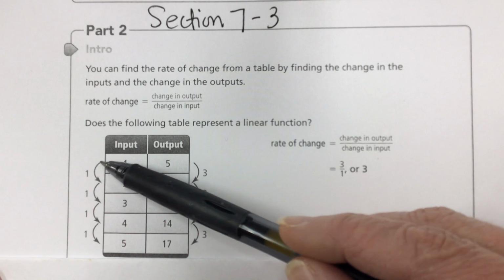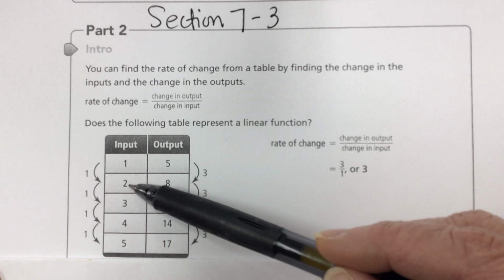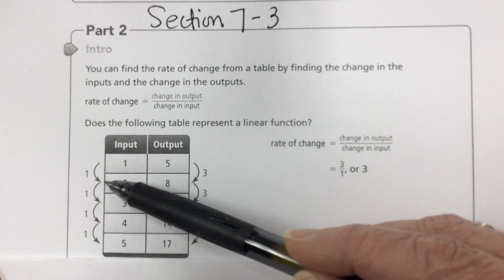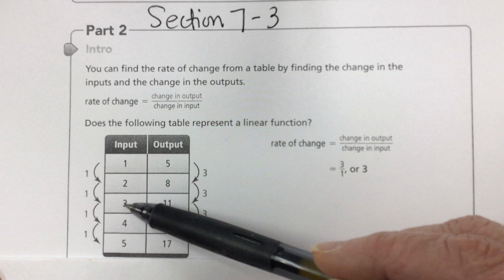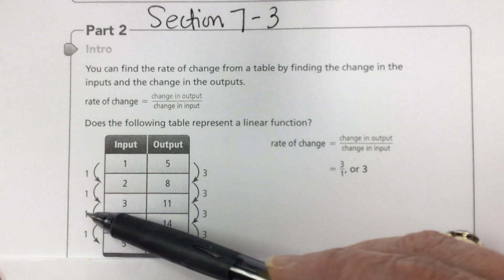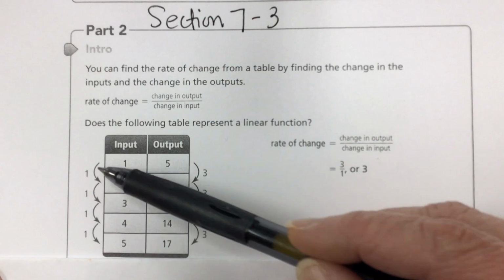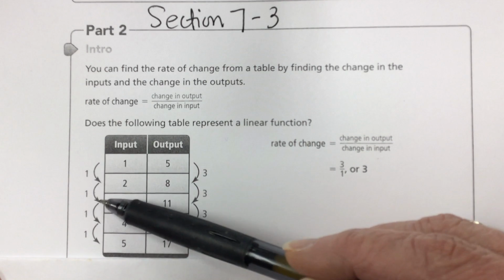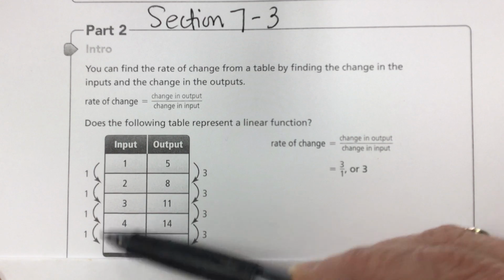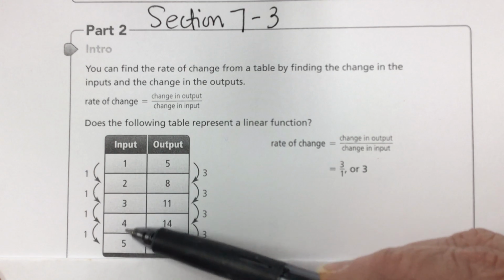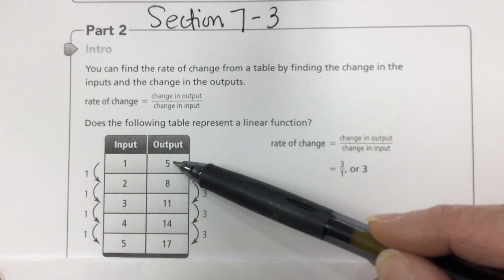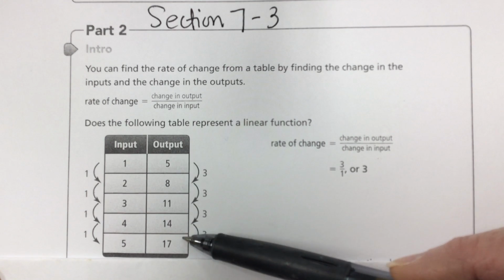So from 1, if you take 1 plus 1, you get 2. You can also add 2 plus 1 and get 3. You can add 3 plus 1 and get 4. You can add 4 plus 1 and get 5. So you see every time on the left side of your input, you are adding 1 each time to get the next number. Let's see what's being done to the outputs.